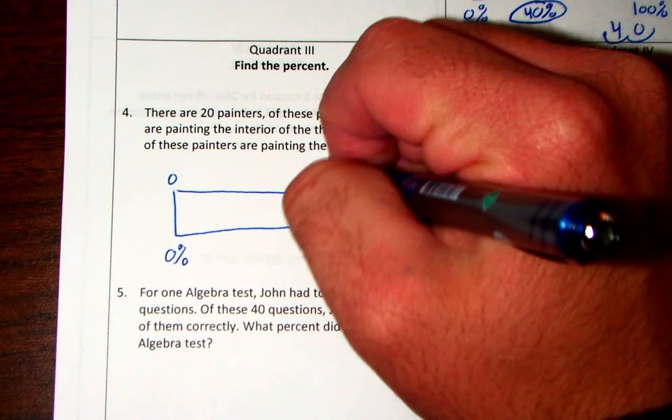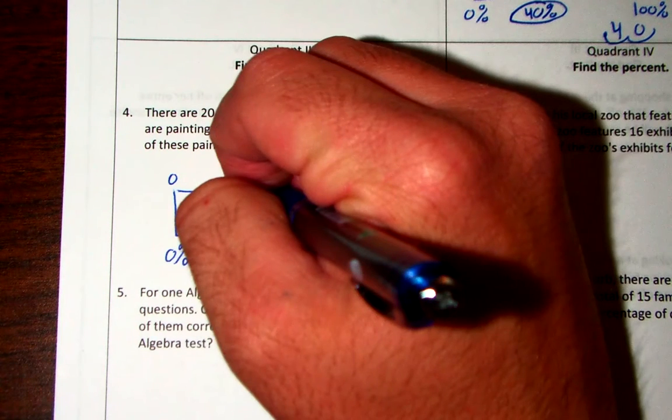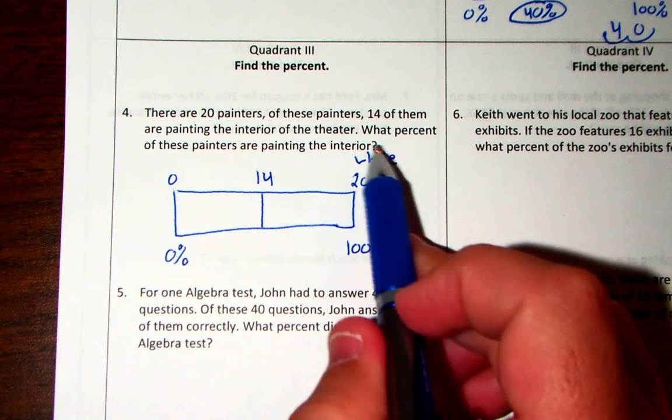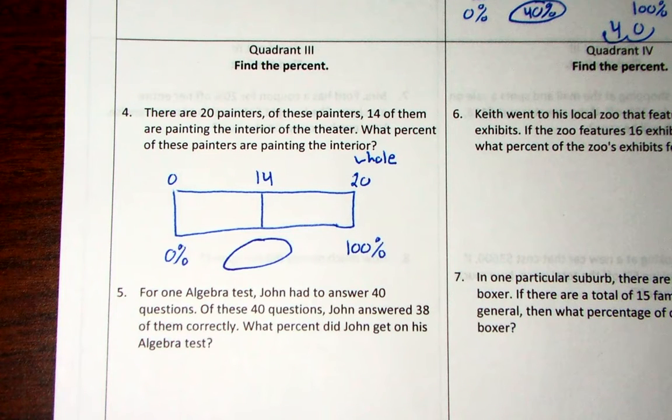14 of them are painting the interior. Well, it gives us the part now too. The question says what percent, so we're solving for percent. Look how easy that was to set up.